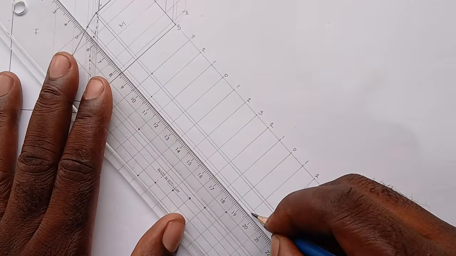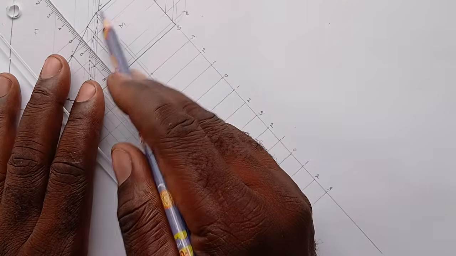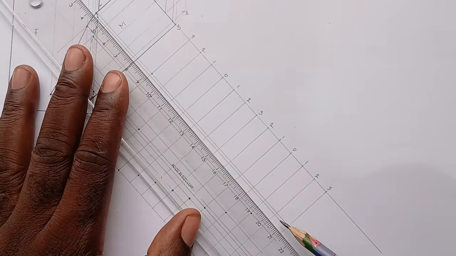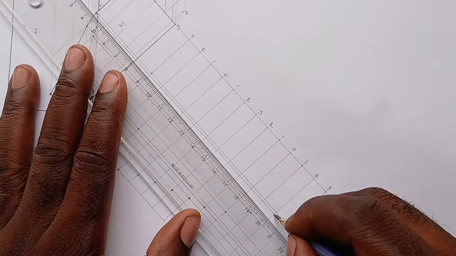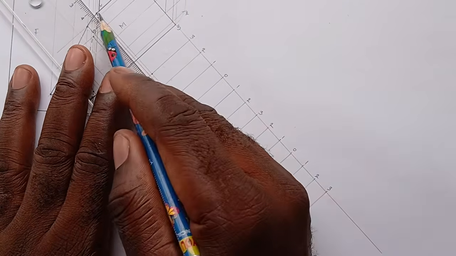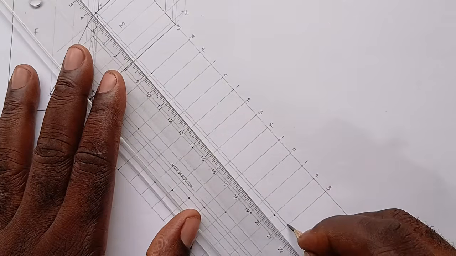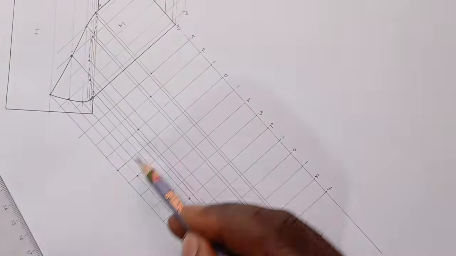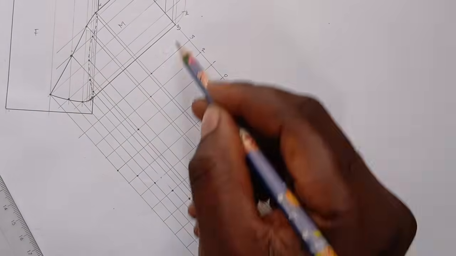Let me be sure about that. 1. And you have 2 here. You trace, this is 2. And finally we are back to 3, which is 3 here. So this is the outline, the pattern, the development.